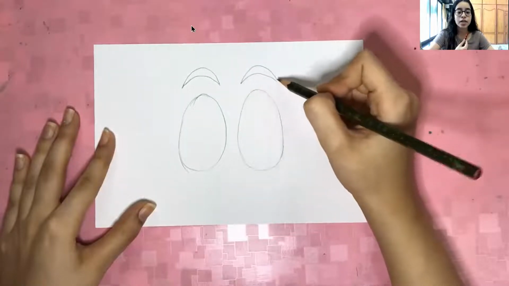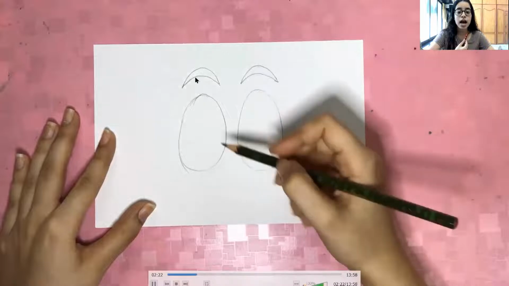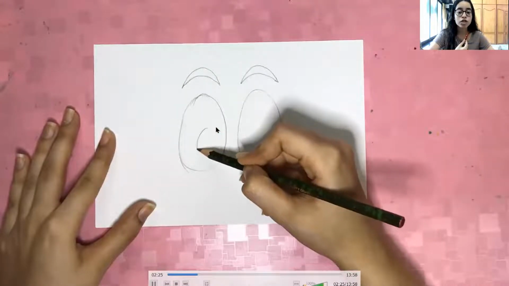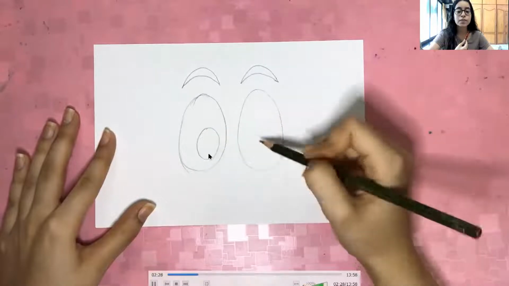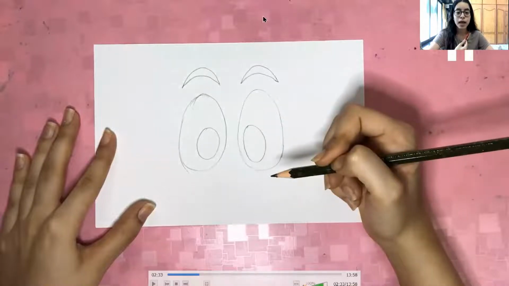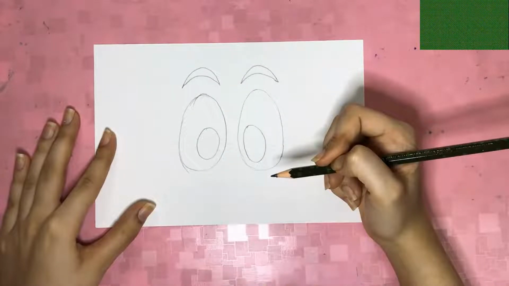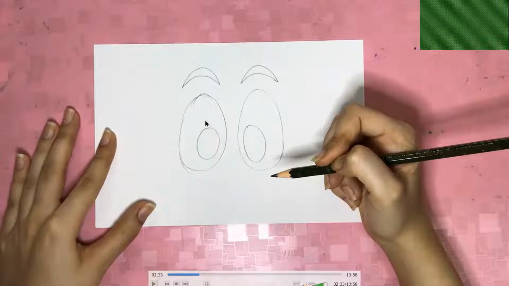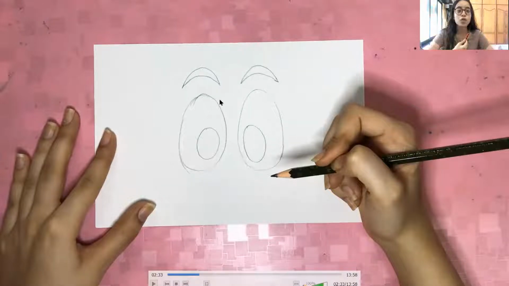All right, awesome. So these are the eyebrows in the picture, and now just inside these 2 oval shapes, I'm going to draw these 2 tiny oval shapes. But make sure that you're drawing these ovals a little towards the right side for the right oval, and for the next oval, you're drawing it on the other corner. So carefully observe this particular process.